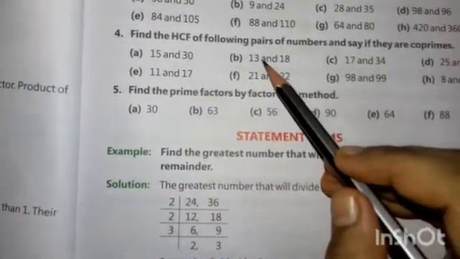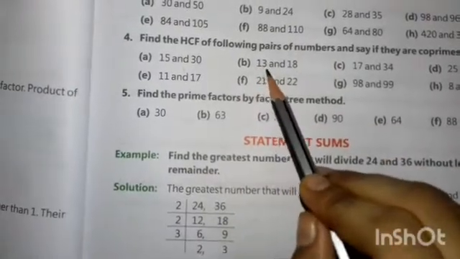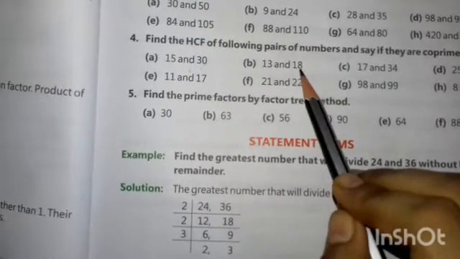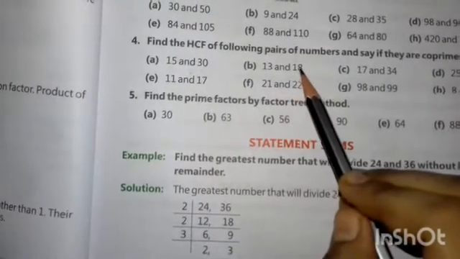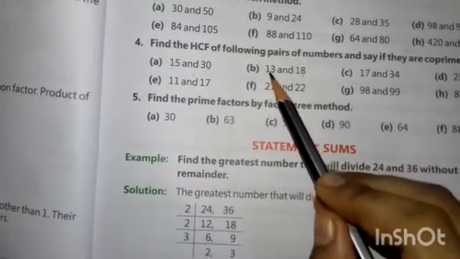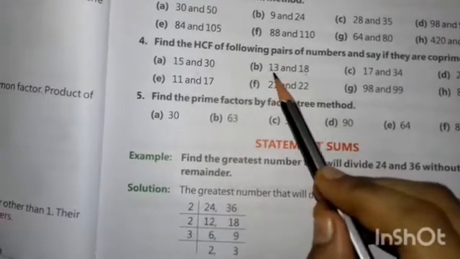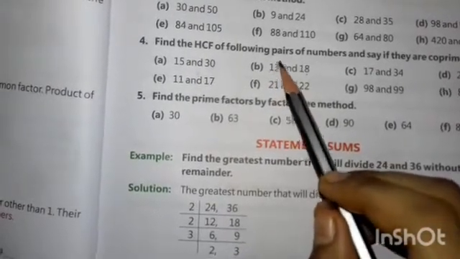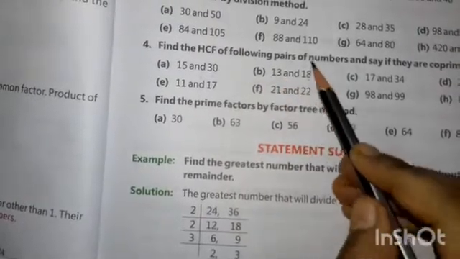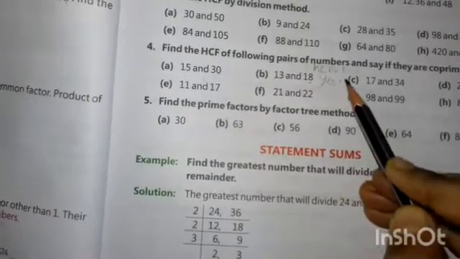Okay, now 13 and 18. Factors of 13 are 1 and 13, and here 18 is an even number, so these have the HCF as 1 already because 13 is a prime number. Okay, and the factors of 13 are 1 and the number itself. The factors of any prime number are 1 and the number itself. So here the HCF is 1. So these are co-prime. Yes, this is co-prime.